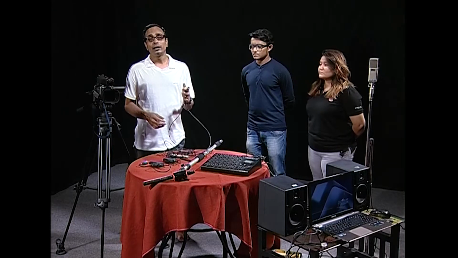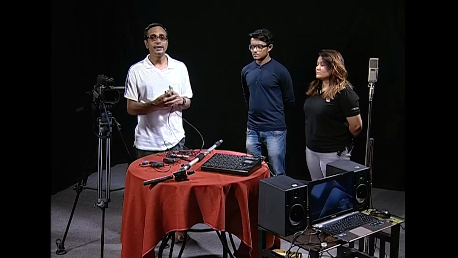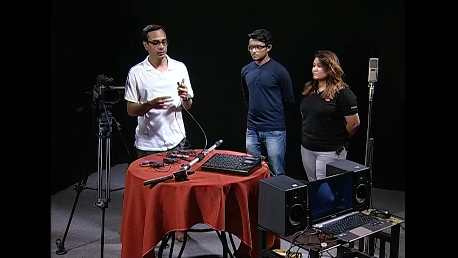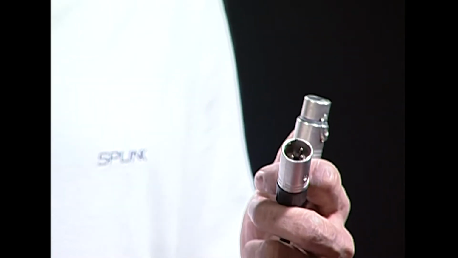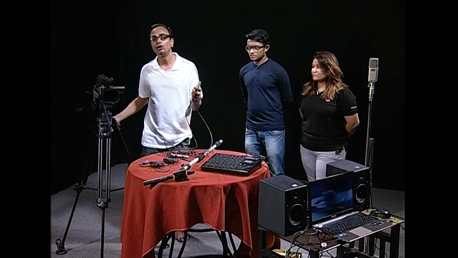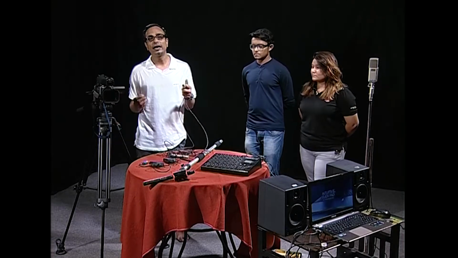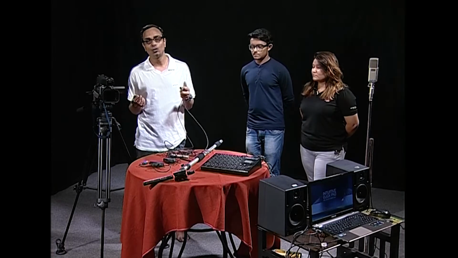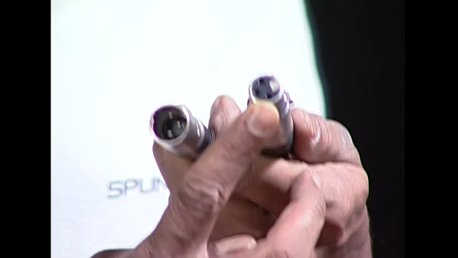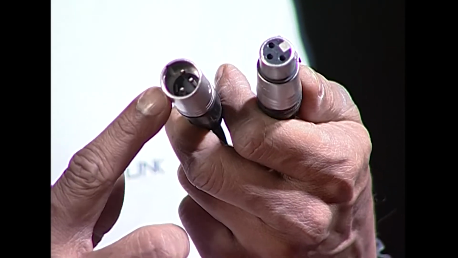The cables are also a very important linking factor between all the devices that we are going to use during recording. During recording, we'll have to lay long cables. Therefore, they are prone to catch several noises, and that is why we use something called a balanced connection. Here in this cable, you can see this is the female side of the cable and this is the male side of the cable.